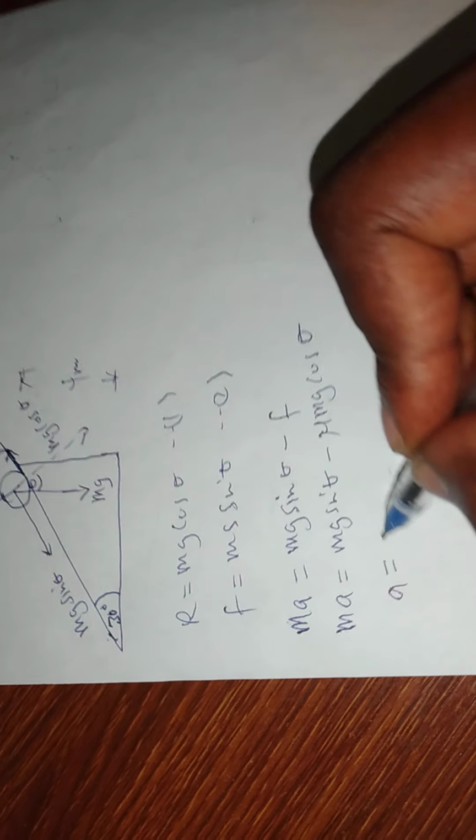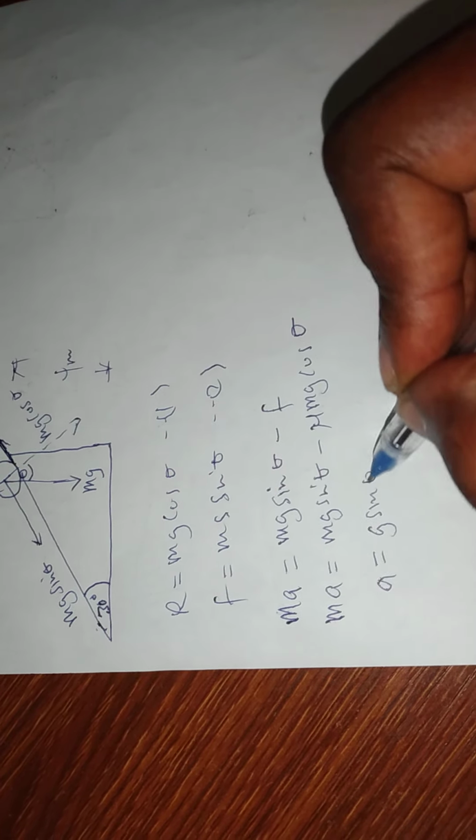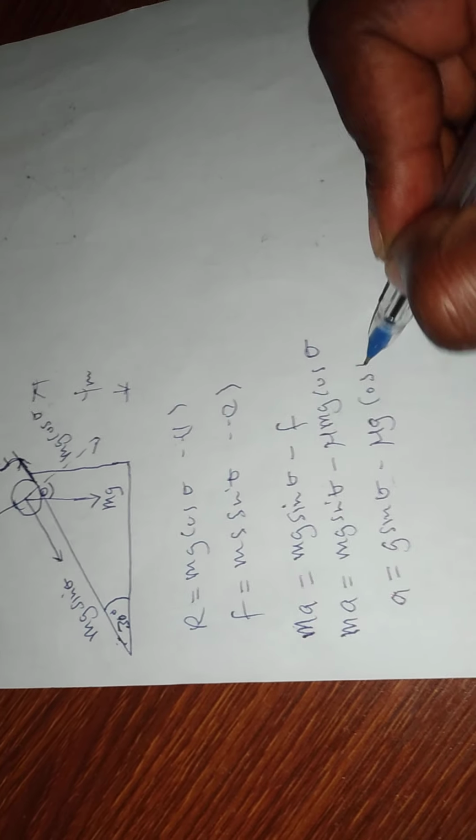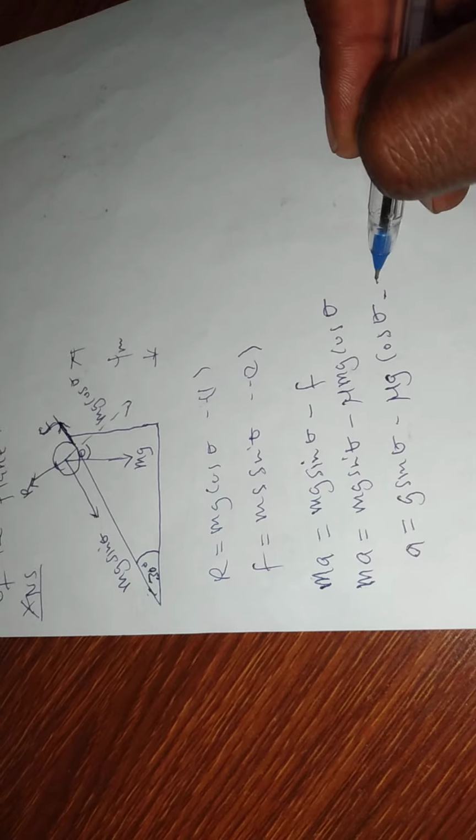Theta. So from here, we can say that a is equal to g sine theta minus mu g cos theta. This is our equation for acceleration. Good. So let's call this equation 3.